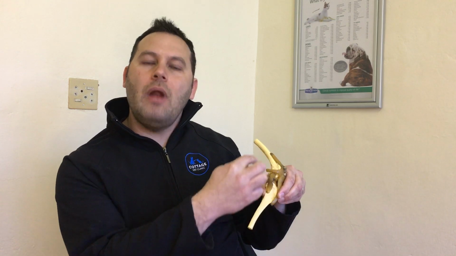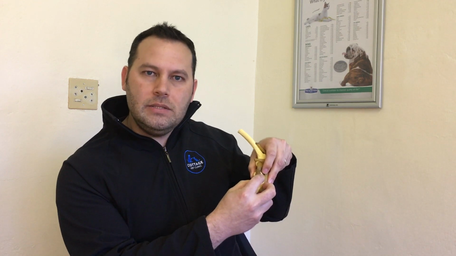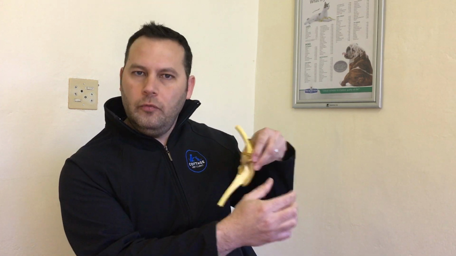Now, if we look at the surgeries available, there's quite a list of surgeries that can be done. But mostly, the two most common surgeries, the one is putting a nylon band around the joint. In that way, it literally tries to mimic the natural ligament and just stops the backward forward movement. It sounds very great and very simple. And it does work in a lot of dogs, but there are some dogs, particularly our very large dogs, our heavy dogs, and our very active dogs, where it doesn't work as well.